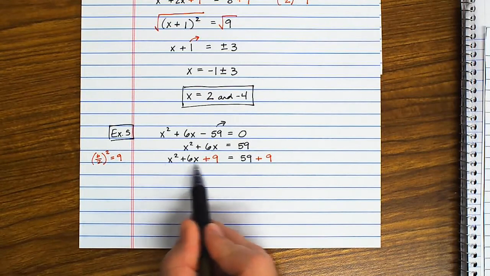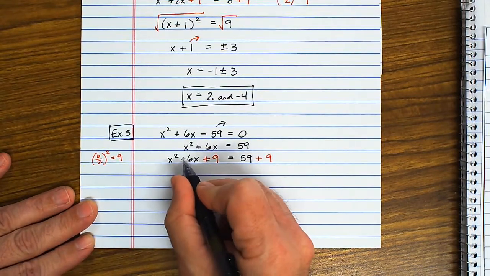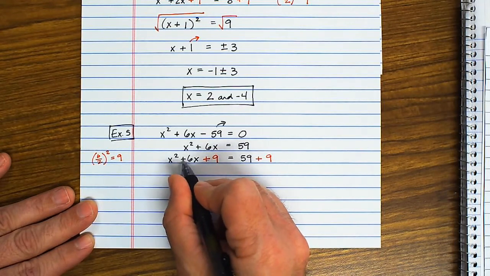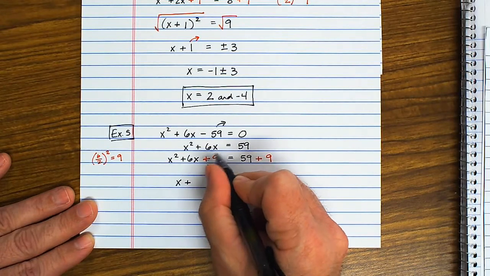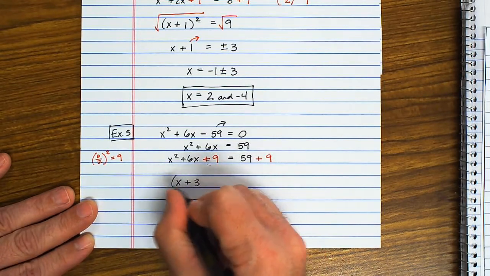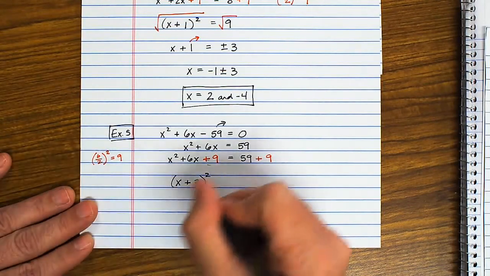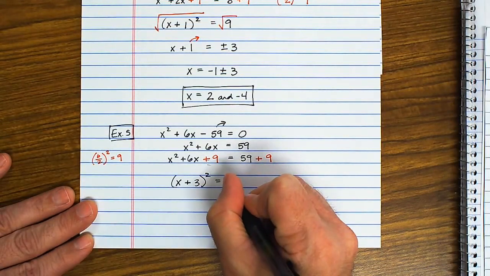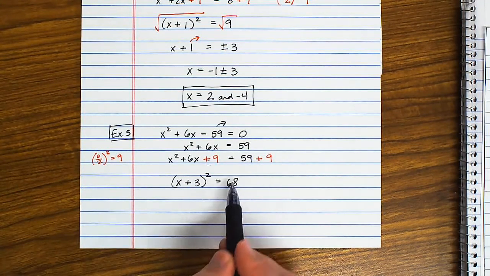We're going to factor our trinomial. So from the first term, we take the x. From the second term, we take the plus sign. From the third term, we take the square root of 9, which is 3. And we get x plus 3 squared equals 68. 59 plus 9 is 68.